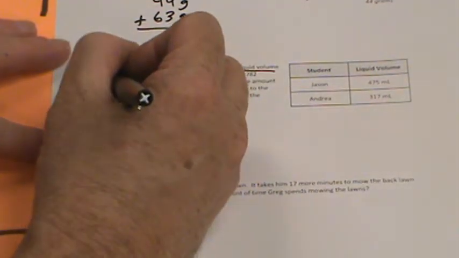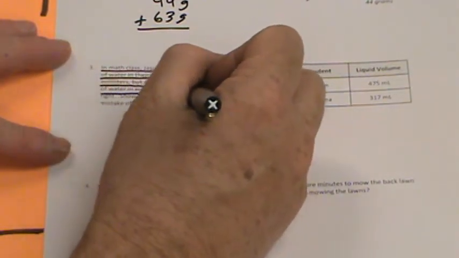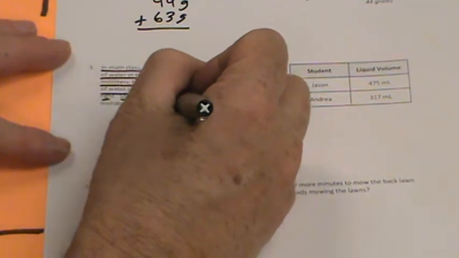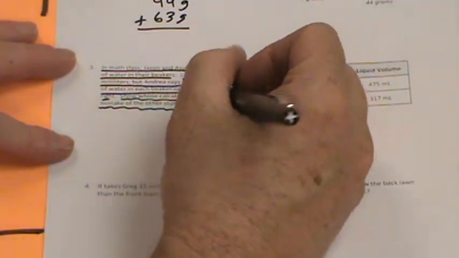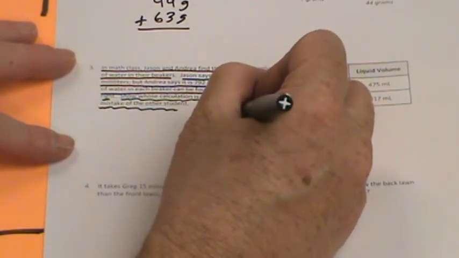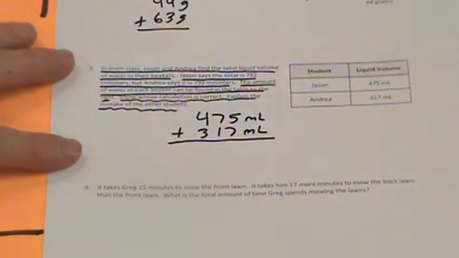In math class, Jason and Andrea find the total liquid volume of water in their beakers. Jason says the total is 782 milliliters, but Andrea says it's 792. The amount of water in each beaker can be found in the table to the right. Show whose calculation is correct. Explain the mistake the other student made. So the first thing we're going to do is add these. 475 milliliters plus 317. And we'll see if Jason is right or Andrea. So here we go. Let's find out what the right answer is because we're smarter than both those kids. No, not smarter than the one that got it right. So go ahead and try and figure that one out, and we'll go from there.